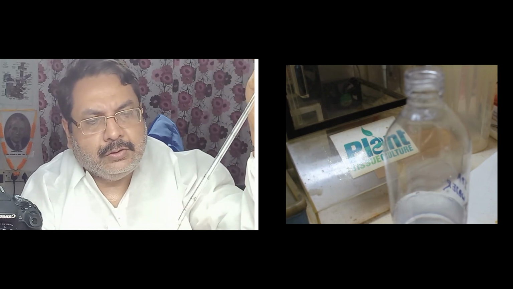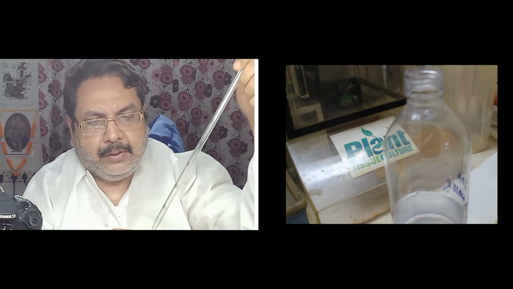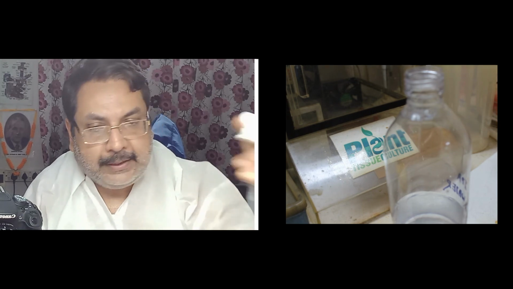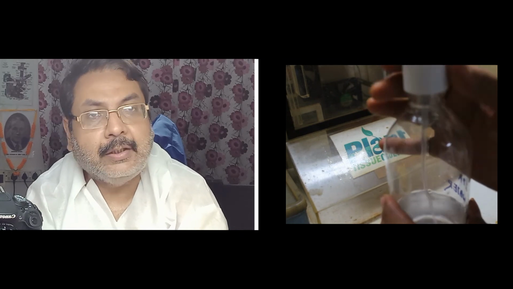Pipette is also used. You just have to keep it in a sterile enclosure. And this is the auto pipette. Sterile auto pipettes and sterile pipettes are also available, and these auto pipette tips are also available. They are available in boxes, about 1000 tips or 500 tips or whatever.